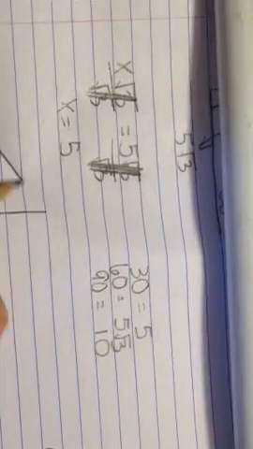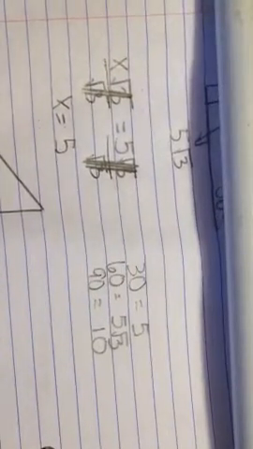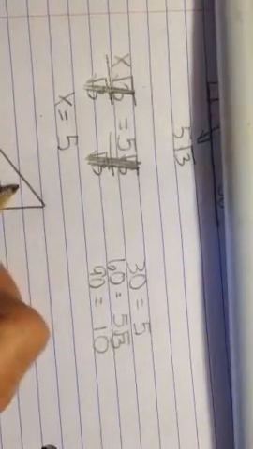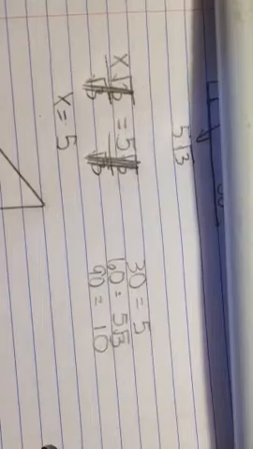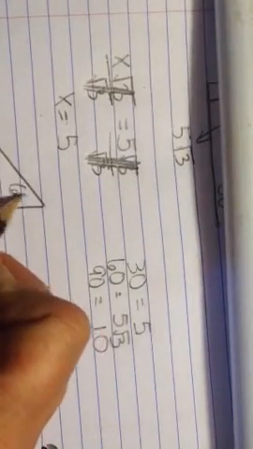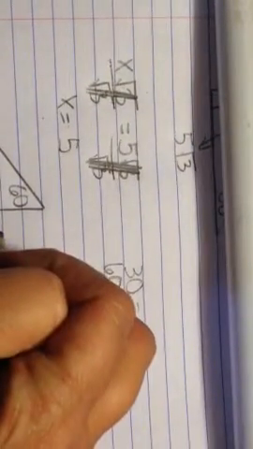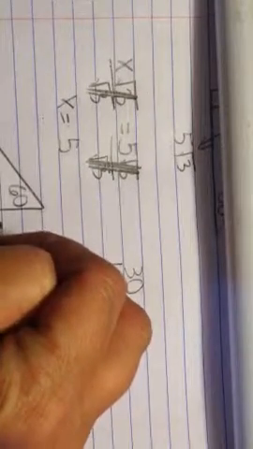Alright, let's do another one. Short side, 30. Longer side, 60. Let's say that I know that this side is 7. Okay?